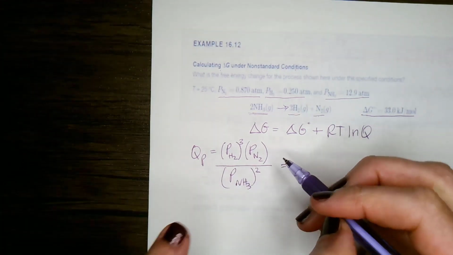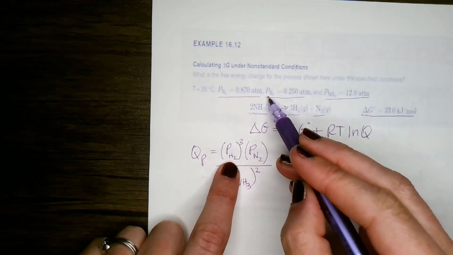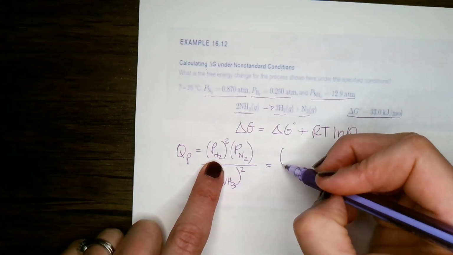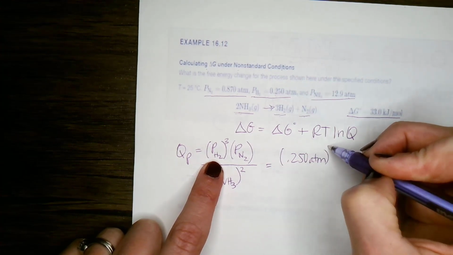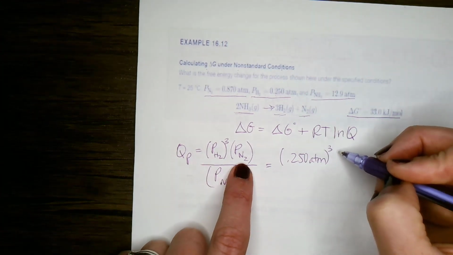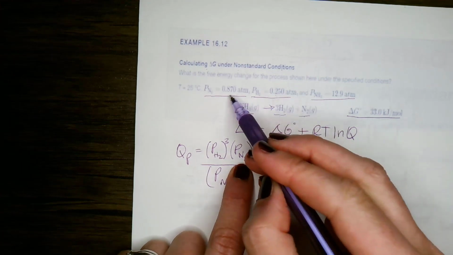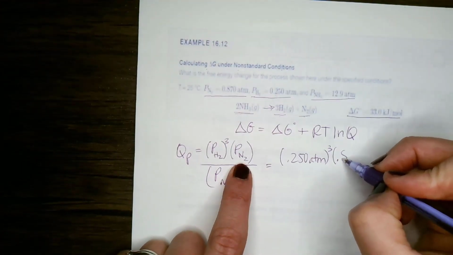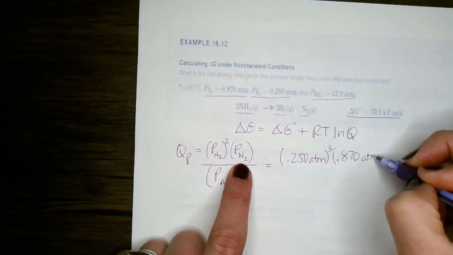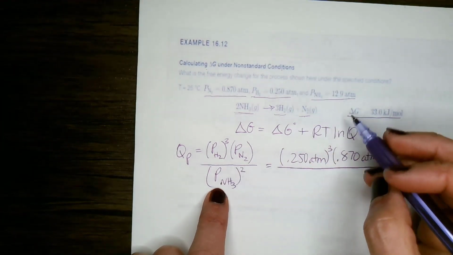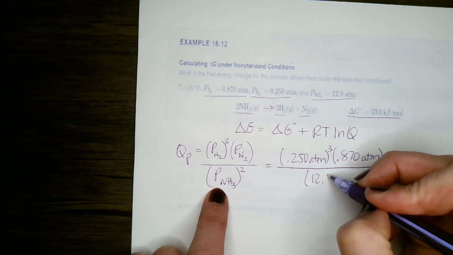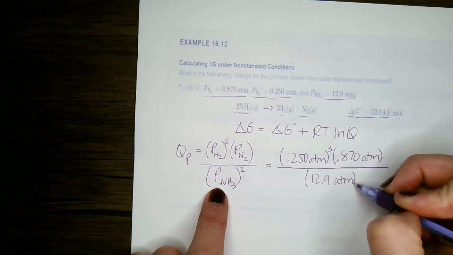Now let's plug in our values. The pressure of H2 we were told was 0.250 atm, and that's going to be cubed, times the pressure of N2, 0.870 atm, all over NH3, 12.9 squared.